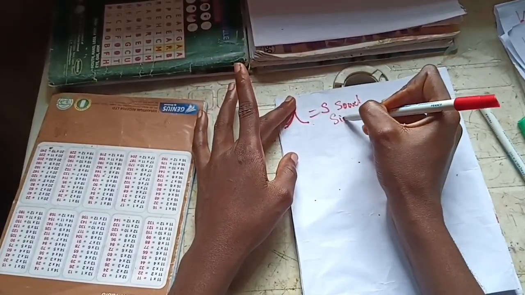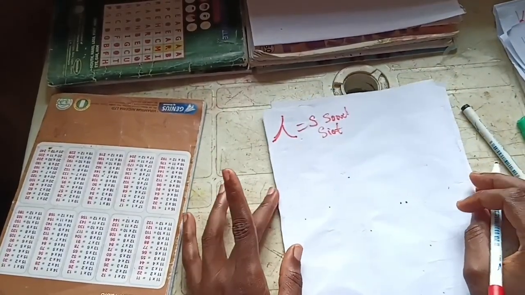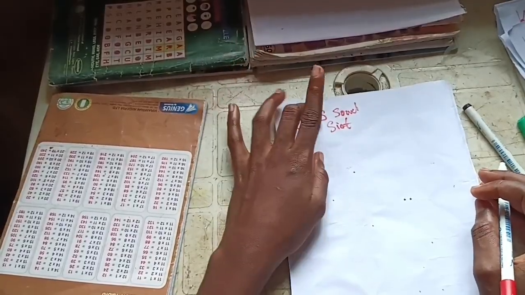In English, it is called siot. It is pronounced s, s, s. So it's the S sound.